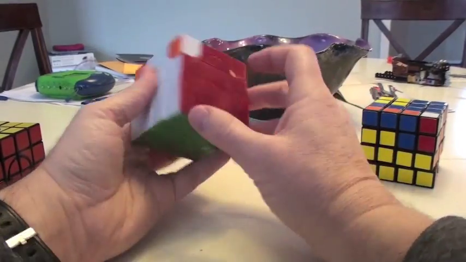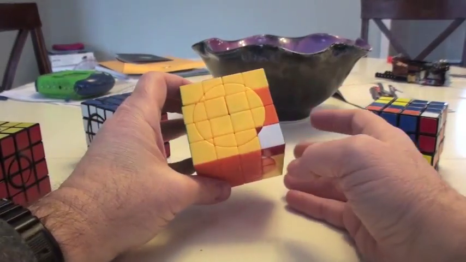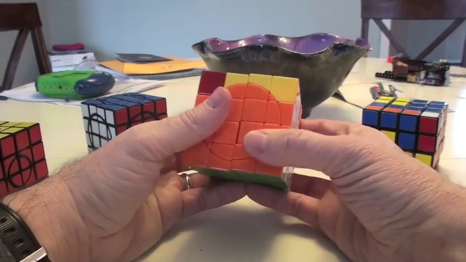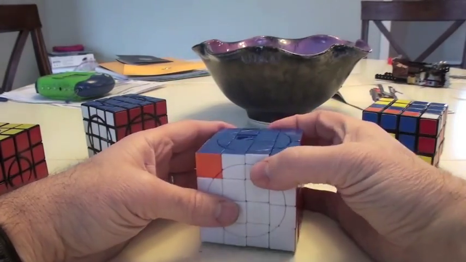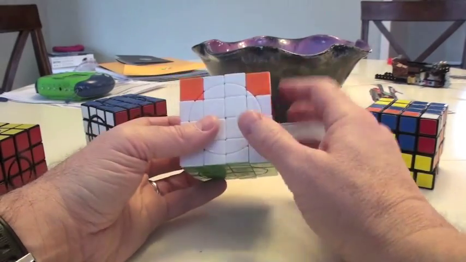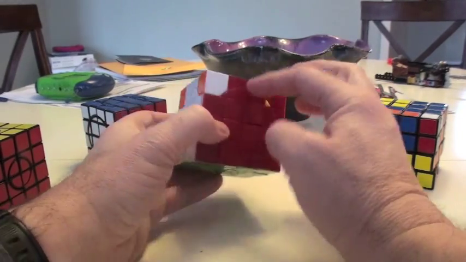Okay, so you see this is in. What do we do about this? Well, this is the kind of 4-layer supercube parity that you might end up with. When this happens, hold any of these in front of you until the two that are in are opposite each other.